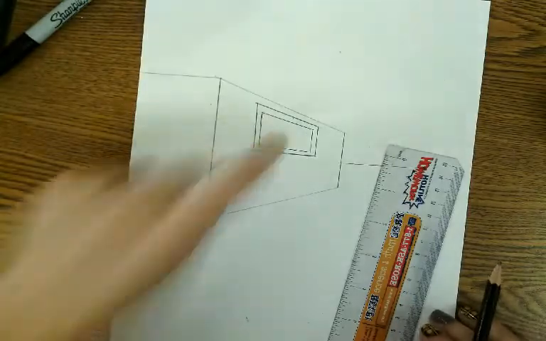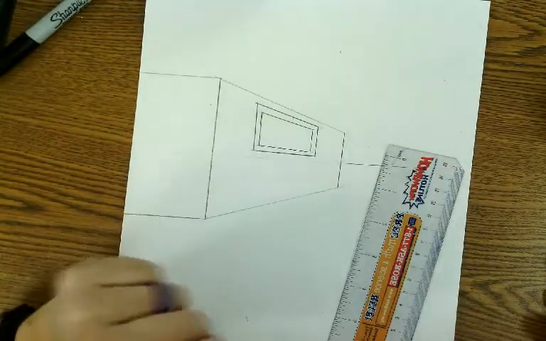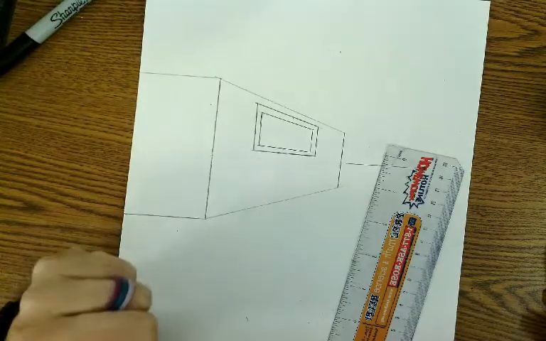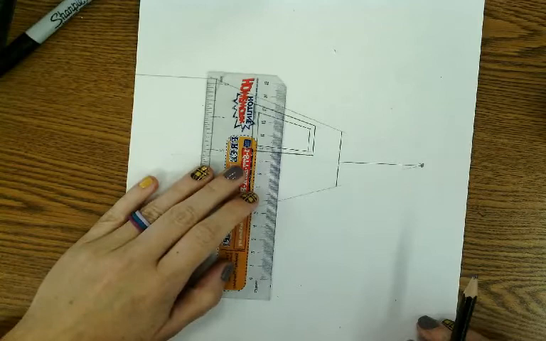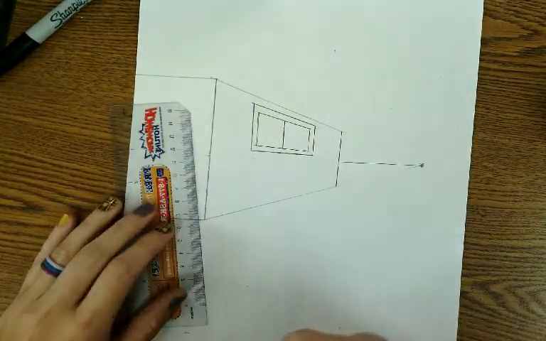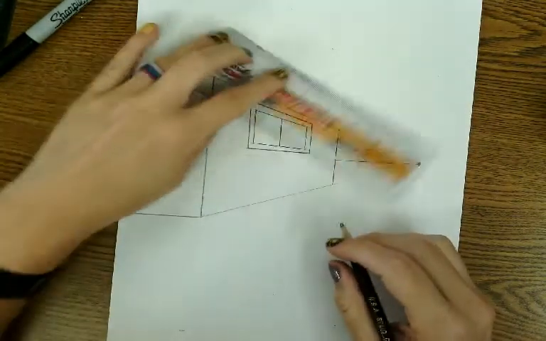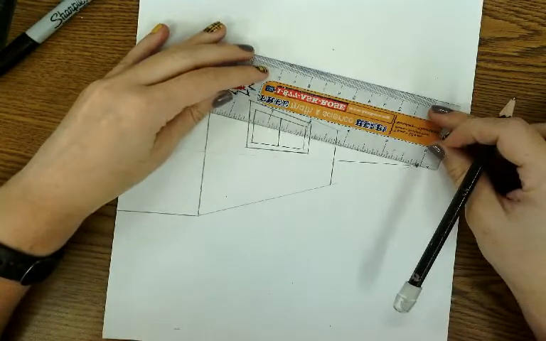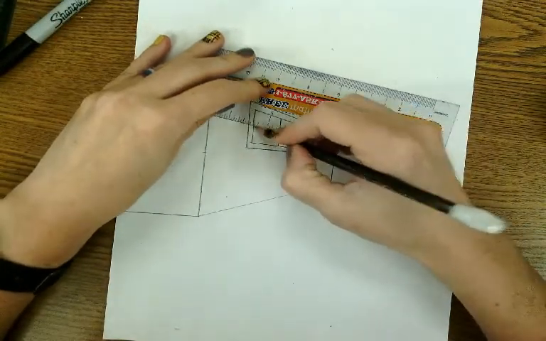You could add lots of details to your window. What do you see in your window? Is that a poster? Is it a sign for your building? Do you want to break up your window into smaller sections? If I want to put panels in my window, I could draw a vertical line. If I want to break my window into 4 sections, I'm going to take my ruler, put it on my vanishing point, and I'm going to draw that diagonal converging line cutting through.